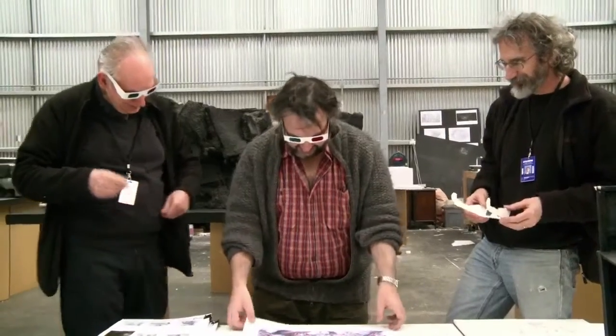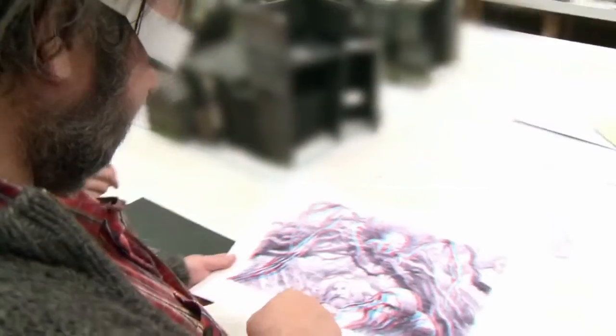Yeah. My God, coming at you, look at that. Whoa! If you happen to have a pair of glasses like these at home, you should be able to see the artwork in 3D.